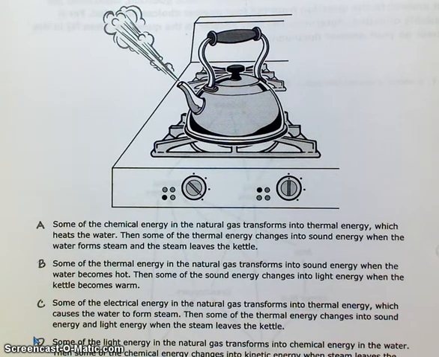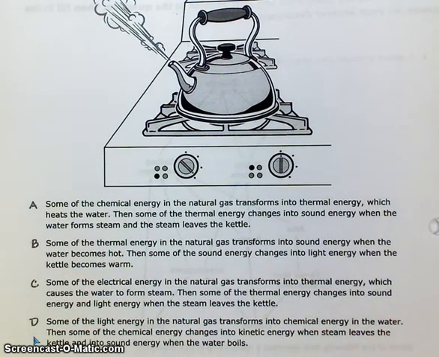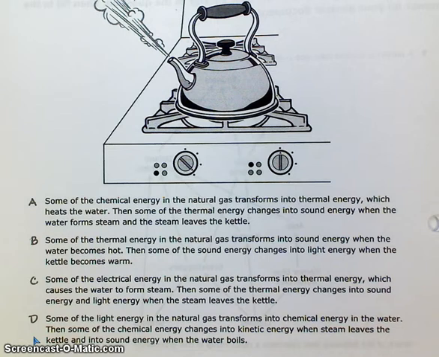C, some of the electrical energy in the natural gas transforms into thermal energy, which causes the water to form steam. Then some of the thermal energy changes into sound energy and light energy when the steam leaves the kettle. D, some of the light energy in the natural gas transforms into chemical energy in the water. Then some of the chemical energy changes into kinetic energy when the steam leaves the kettle and into sound energy when the water boils.